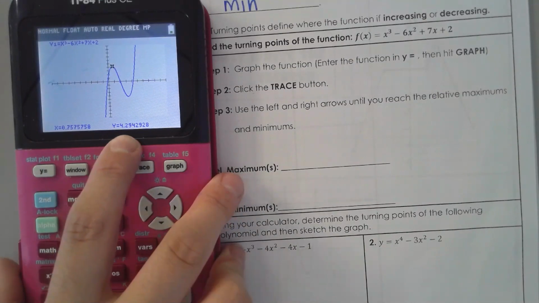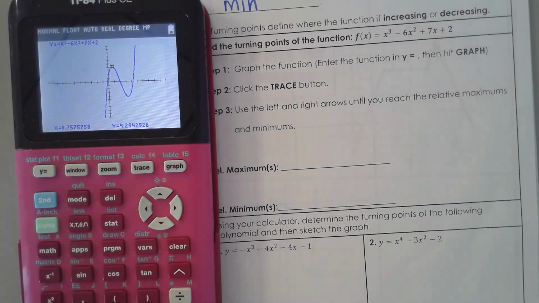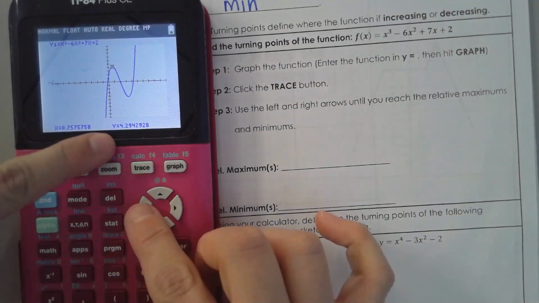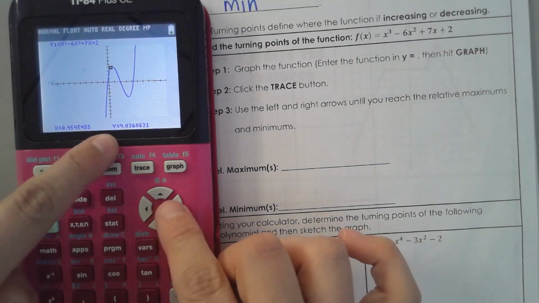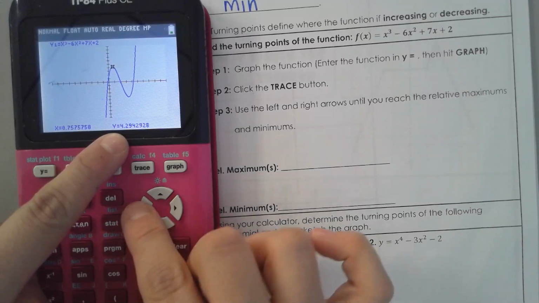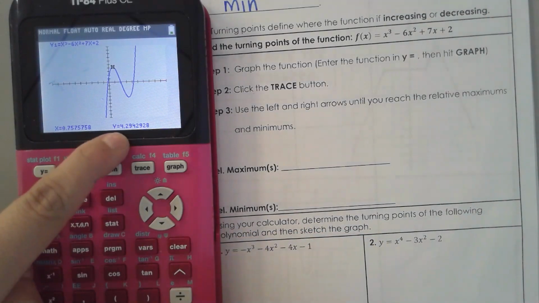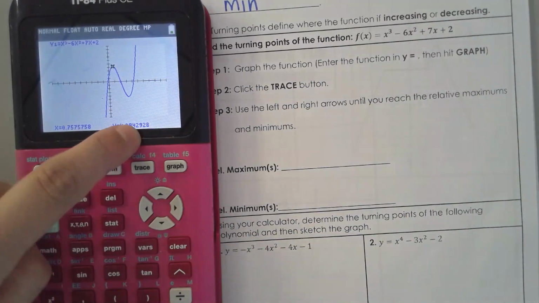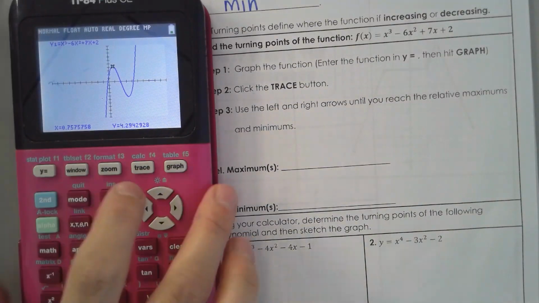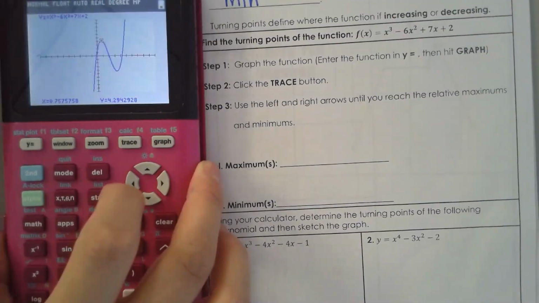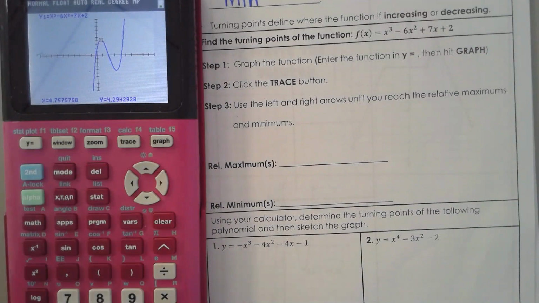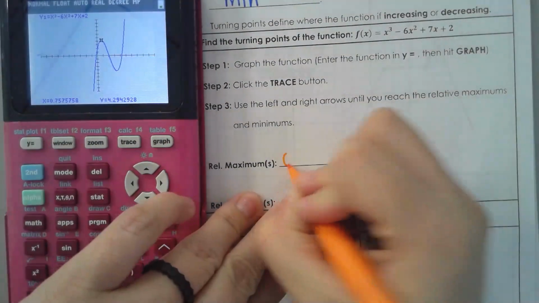A way to be more sure, if you look at the y values, if I want a maximum, I want the biggest number. And so this one with the 4.29, that's the highest. Okay, so that's the one I'm going to pick. So I have a maximum, and my point, we're going to do a coordinate.